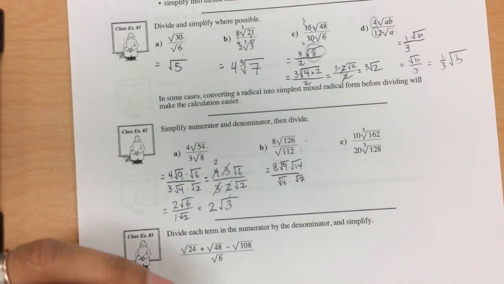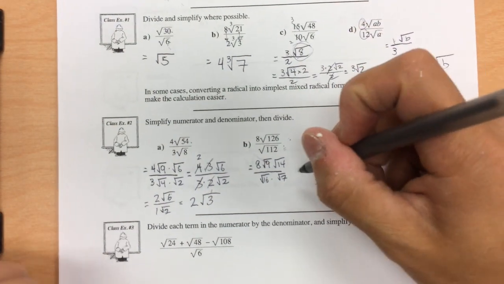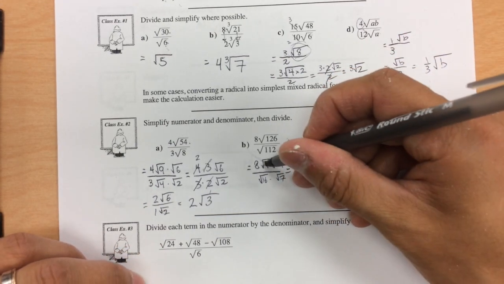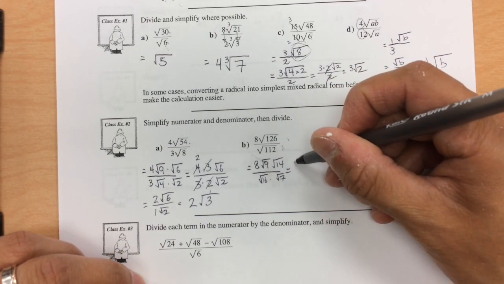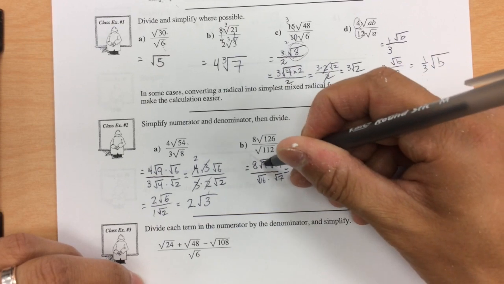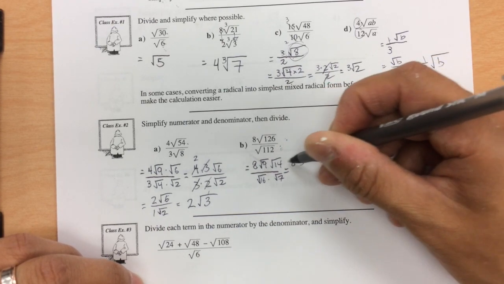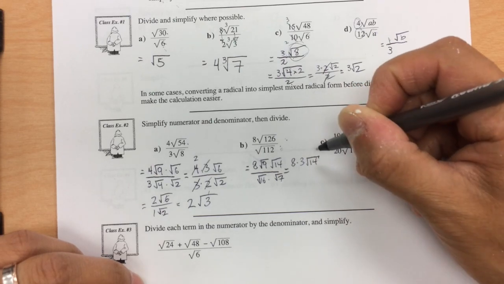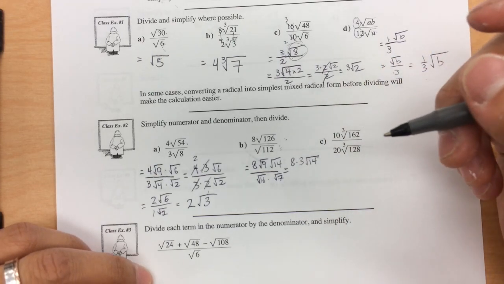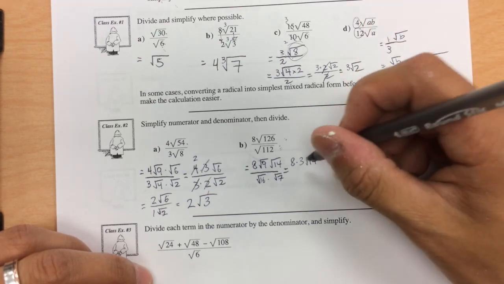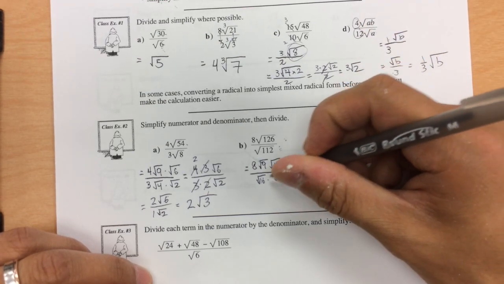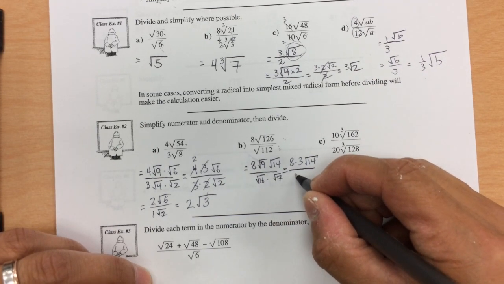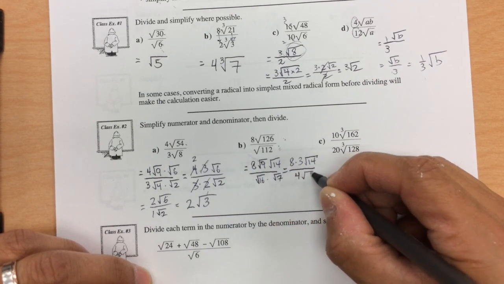Numbers over 100, if I'm guessing and checking, I usually guess and check around 16 first. If I simplify this even further, I'm going to be left with 8 times, well, the square root of 9 is 3, square root of 14. I can't really simplify that any further. I could simplify it into 2 root 7, which I might want to do later on, but we'll see how it goes. But square root of 16, we would simplify that into 4 square root 7.